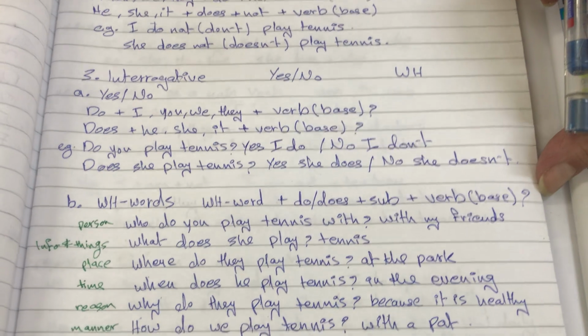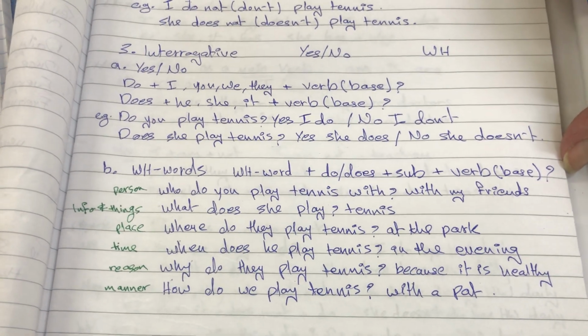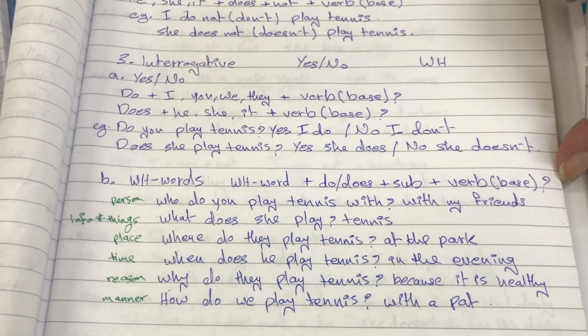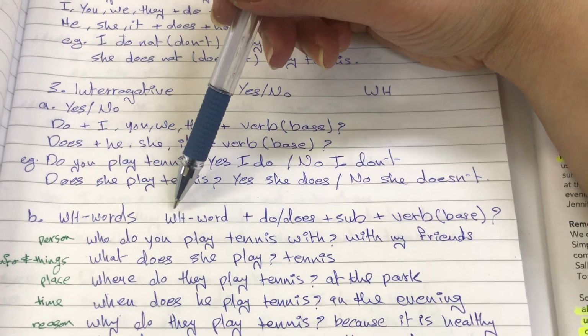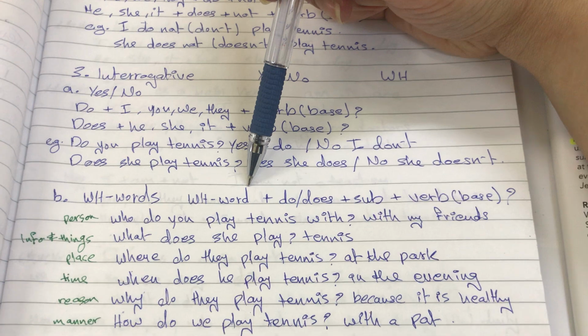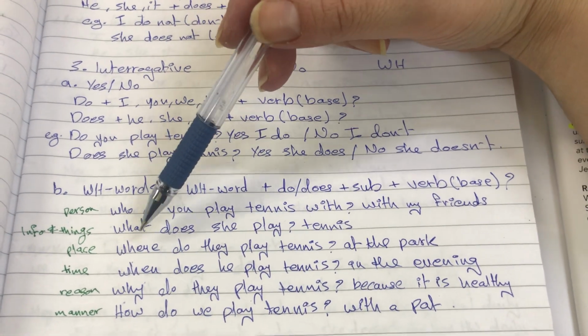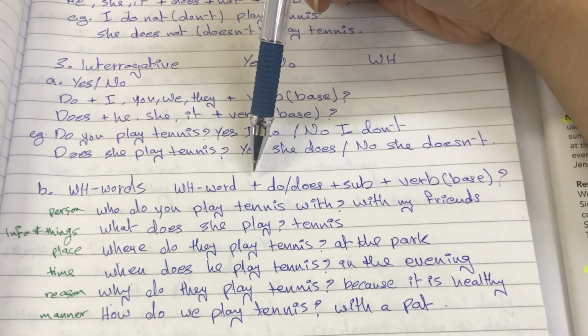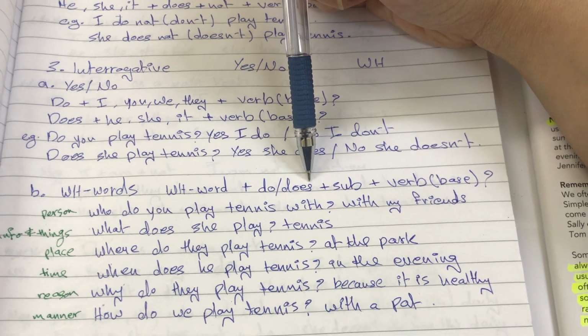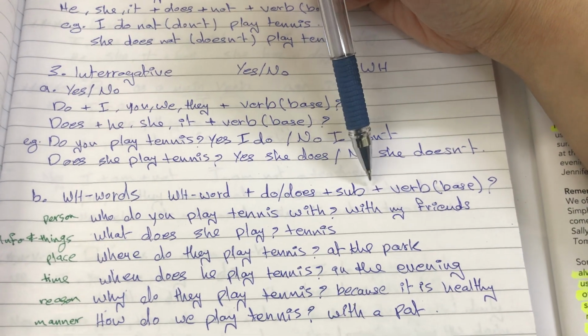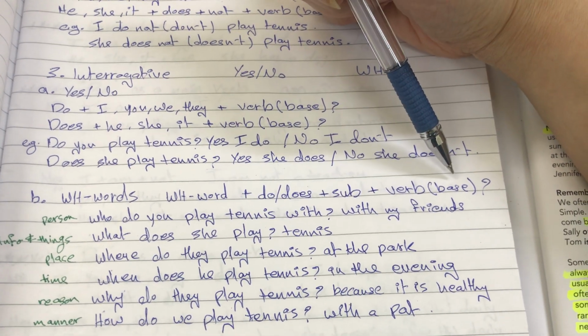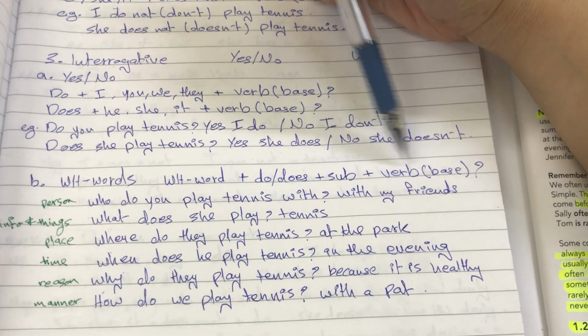Just for your information, I would like to add the WH words and the WH question. So the form will become WH word, which are who, what, where, when, why, how, plus do or does regarding our pronoun, plus the subject, plus the verb, and it has to be in the base form.